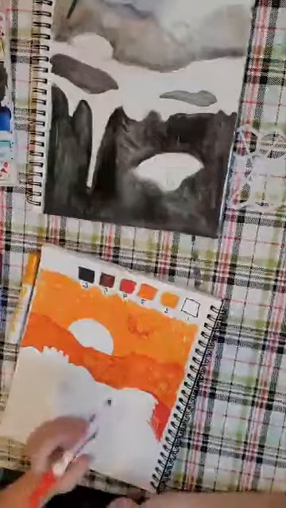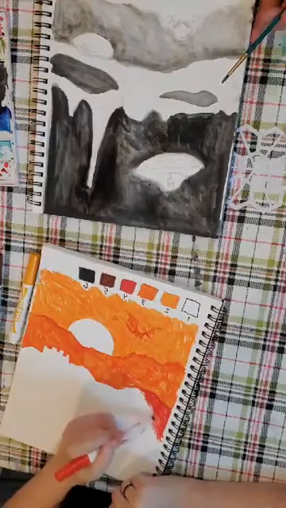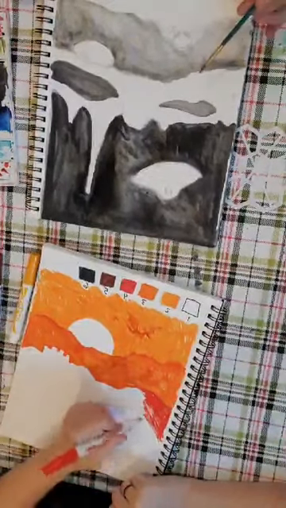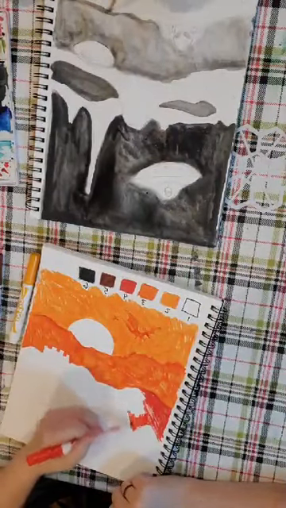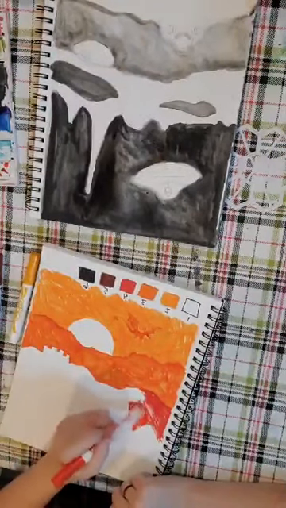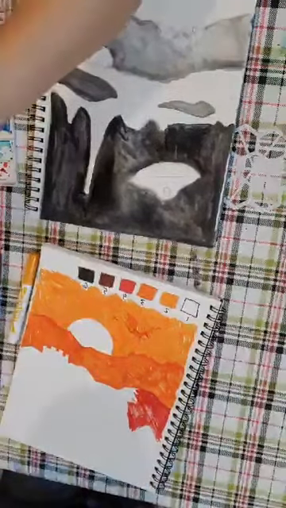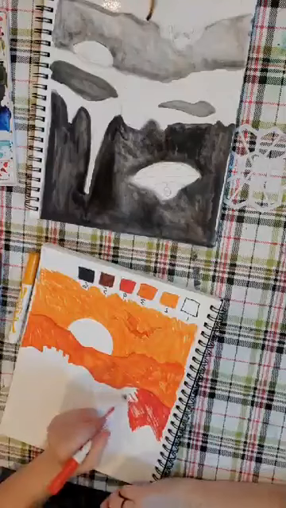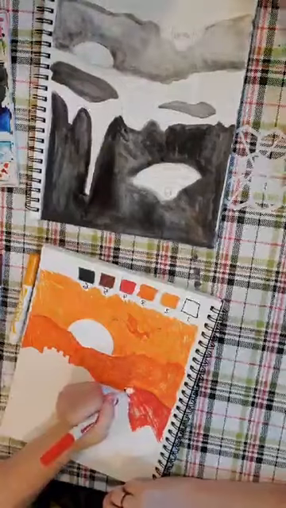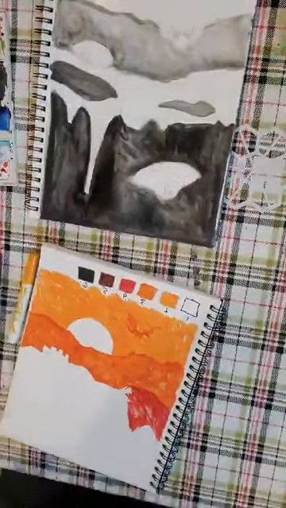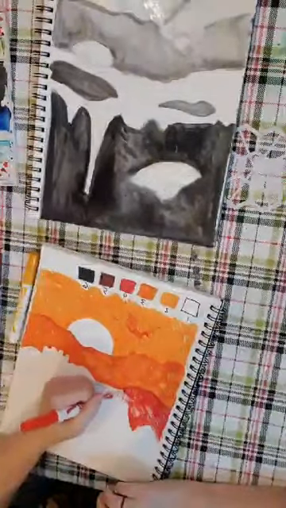All right. Let's see. It's red is dying. I think I might go in with a brush after all this and just smooth out the colors. Oh, thank you, Jancy. Thank you, Jancy. Just checking.